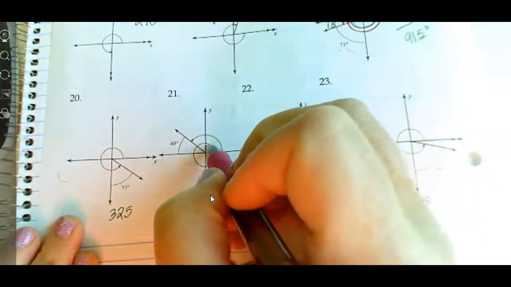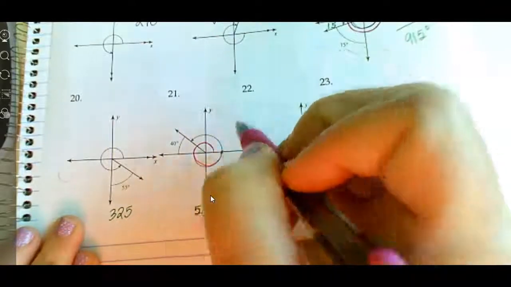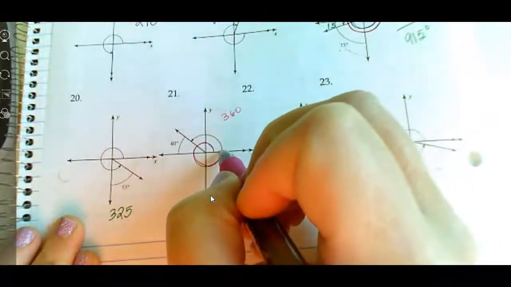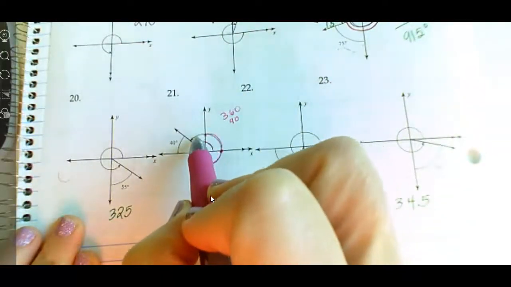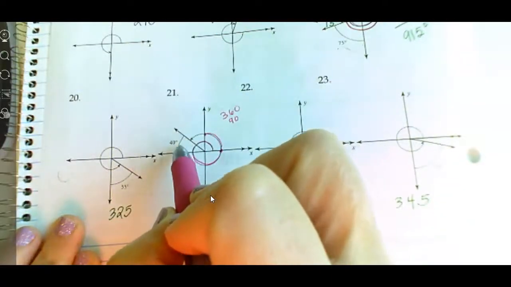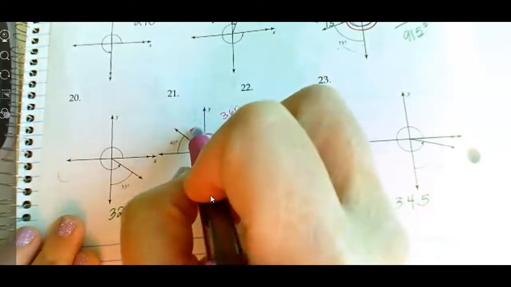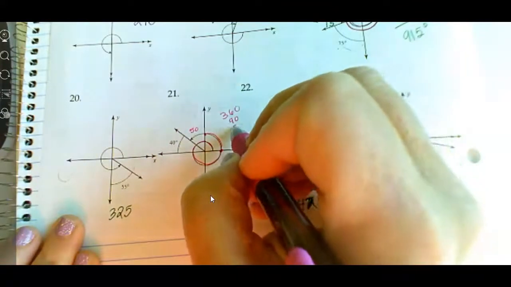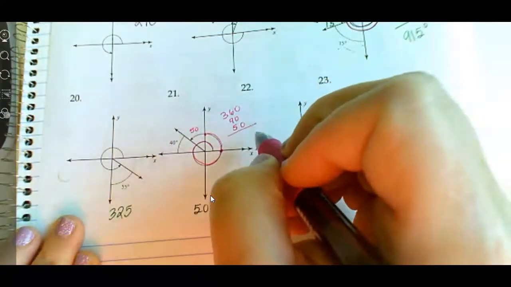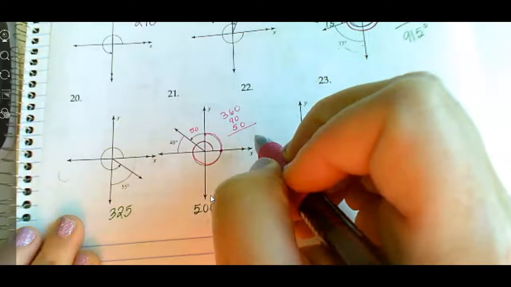Okay, so we start here and we go 360, right? And then we go 90 more. And then I've got to do something here. So if that's 40, that's got to be 50, because you do 90 minus 40 to get that part. And then you add the 50. So that's 500.